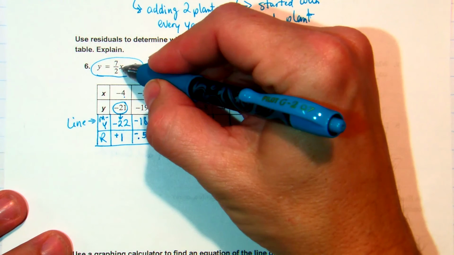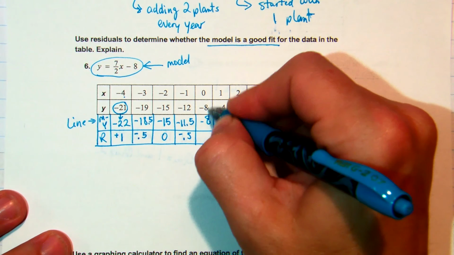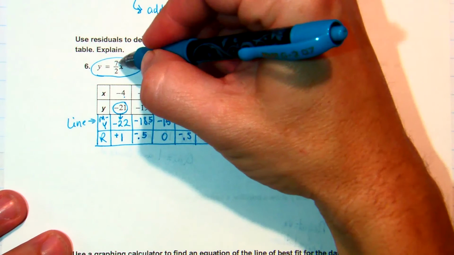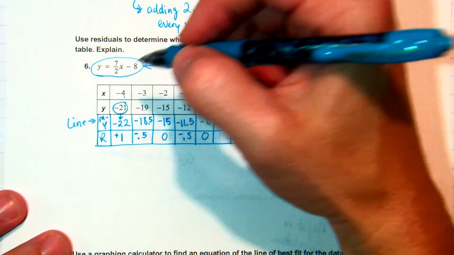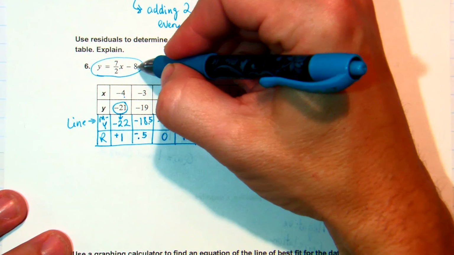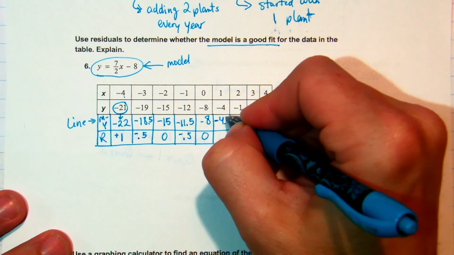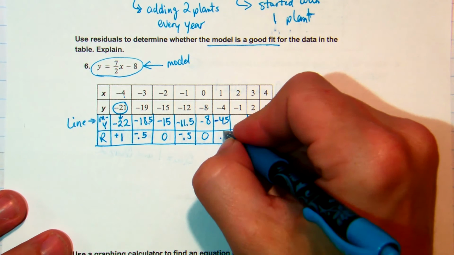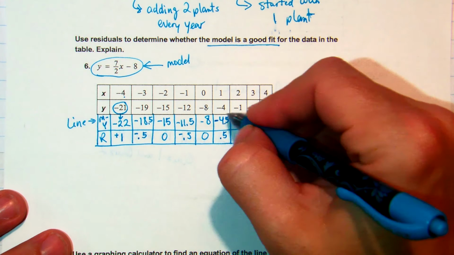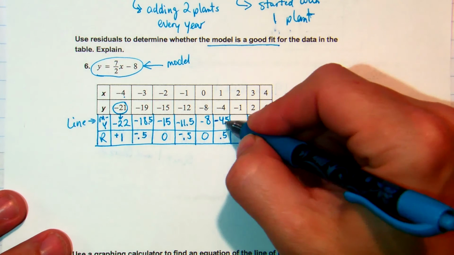0 times that is just 0, so it just leaves us with a -8. So the residual between these two is just 0. 1 is 7 over 2, which is 3.5. And 3.5 minus 8 is going to be a -4.5. So this is also going to be 0.5 away. This is a little higher than the line, so this is going to be a positive. This data point's above the line.